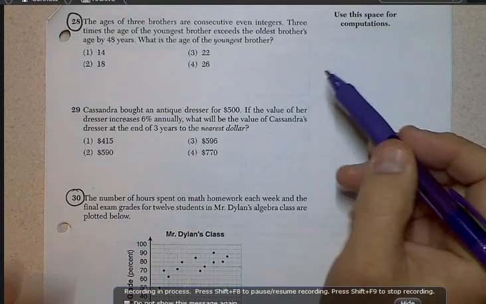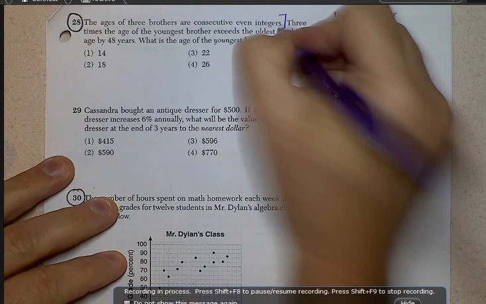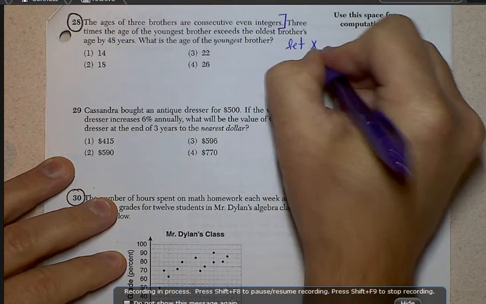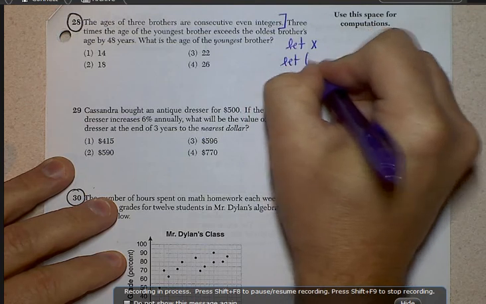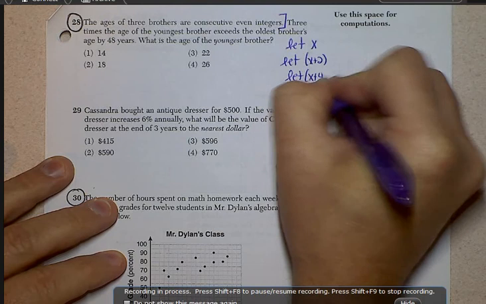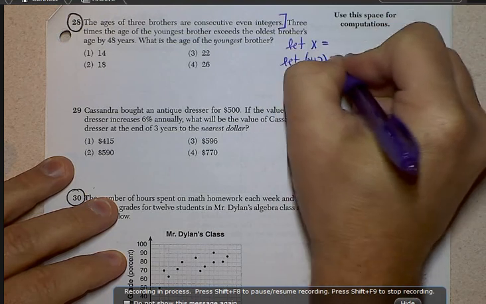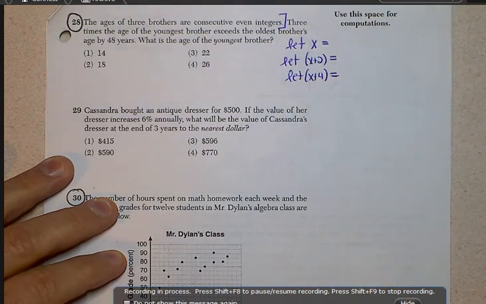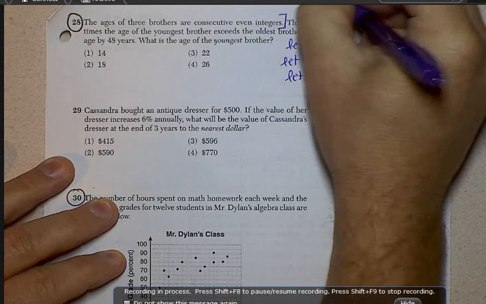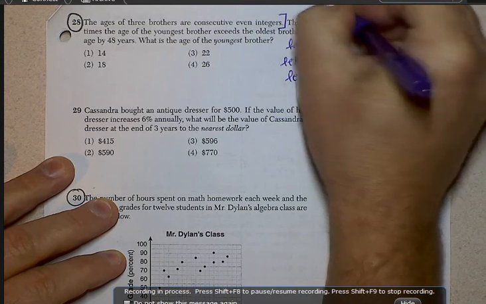Now, we said when we went over this to stop there and to create your let statements. Automatically, it's let x, let x plus 2, and let x plus 4 represent either consecutive even integers or consecutive odd integers. Okay? Because there's always a difference of 2 between them.